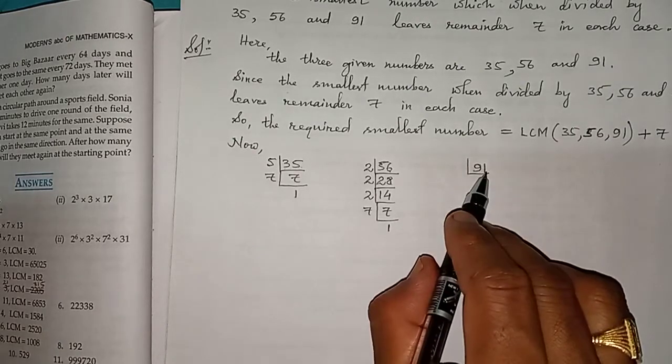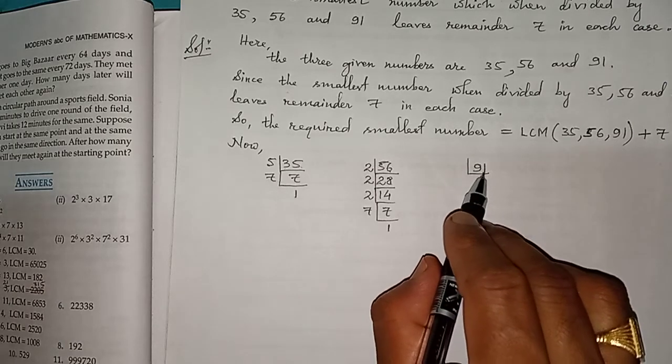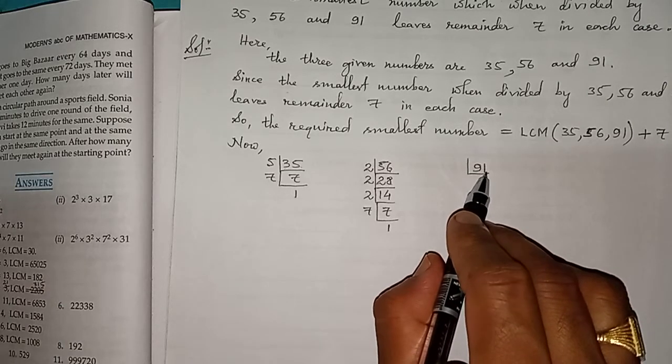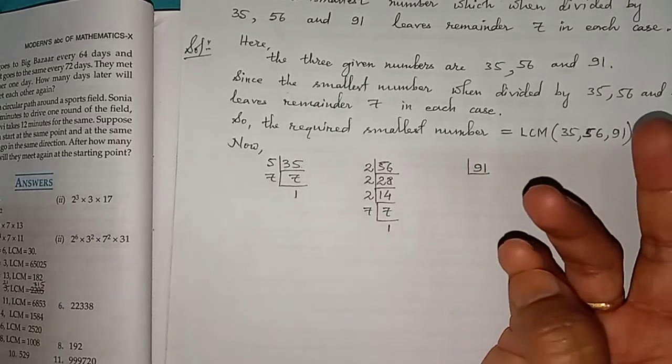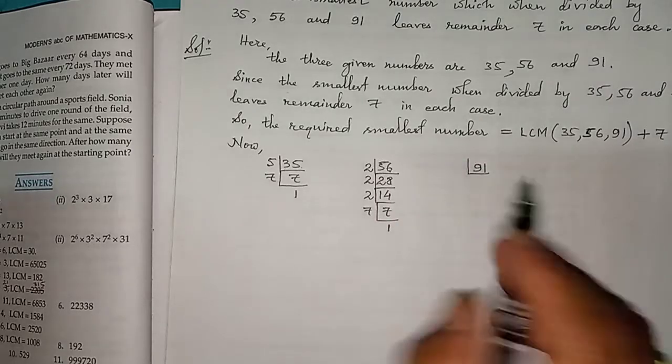First we should try by the first prime number 2, but you know that 1 is an odd number. 1, 3, 5, 7, 9, odd number. The 91 is an odd number. The odd number we cannot divide by 2. So the first prime number 2 we cannot divide. Then comes 3. Can you divide by 3?